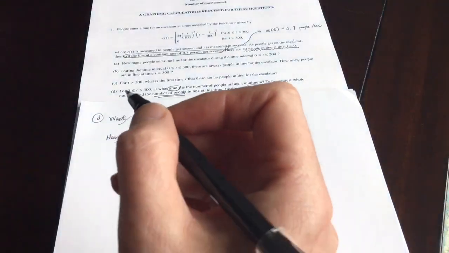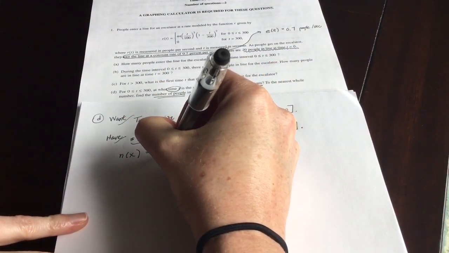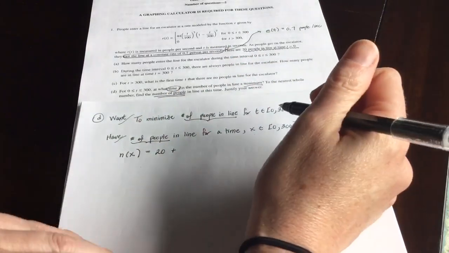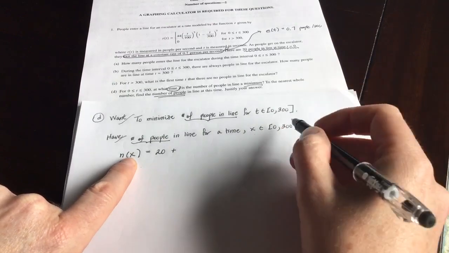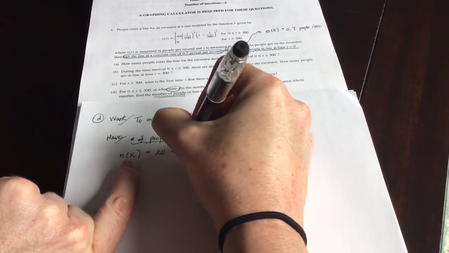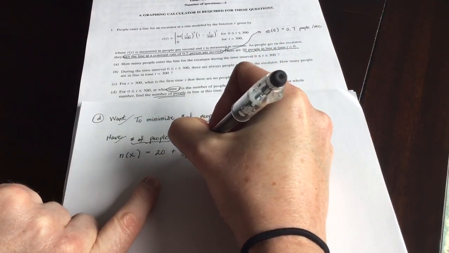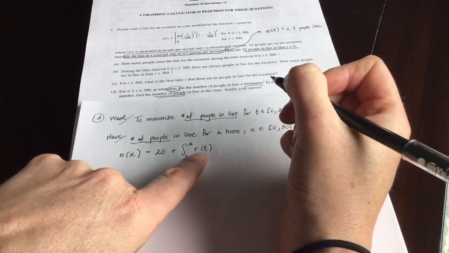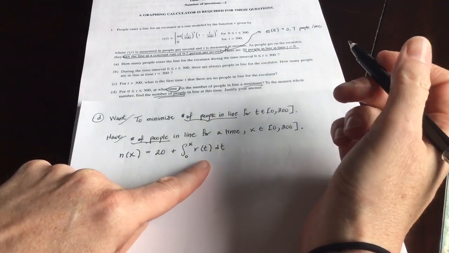So how many people were in line to start with? 20. And then how many people would have entered the line at some time x between 0 and 300? It would be the integral from 0 to whatever that x value is of the rate at which they were entering the line with respect to time.